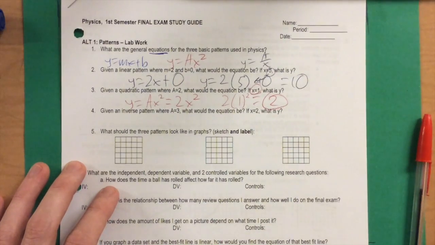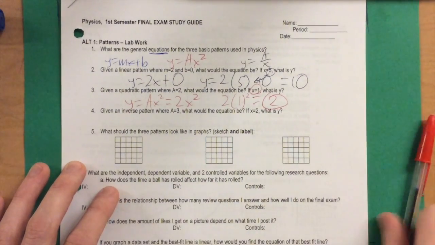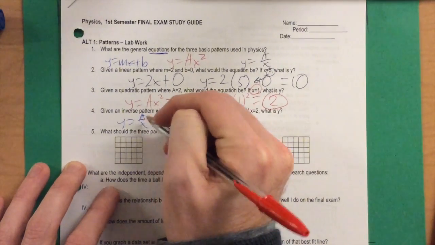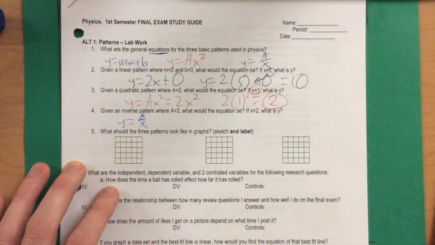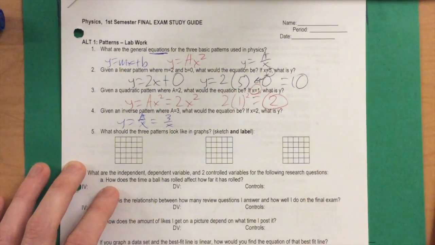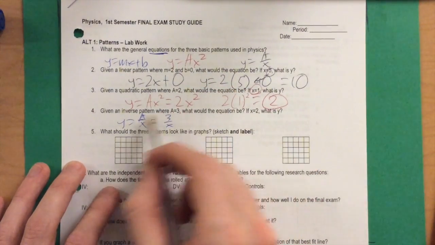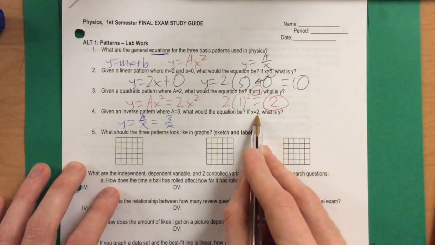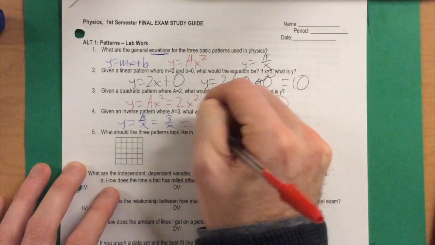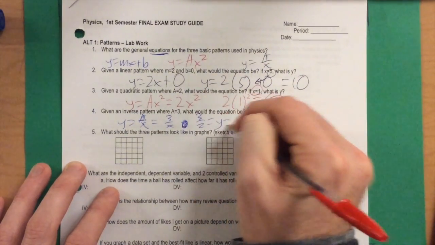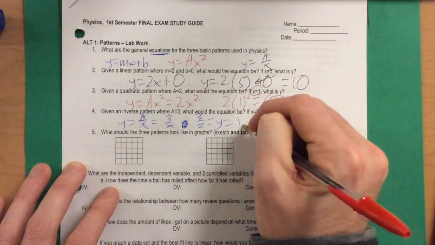All right, and then inverse pattern, y equals a over x. So if you want to just start with the general equation, this especially helps in the motion section, which we'll look at in a bit. Equals 3 over x. Always helps to kind of set it up that way. Make sure that you're plugging things in properly. So if x equals 2, we've got 3 over 2, equals y equals, you can leave it as 3 over 2 or 1.5.